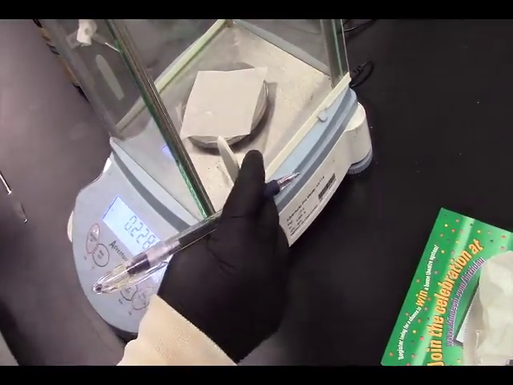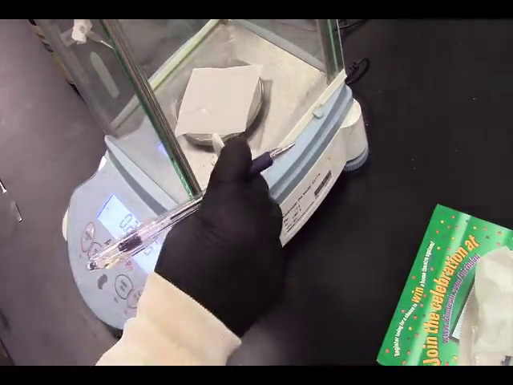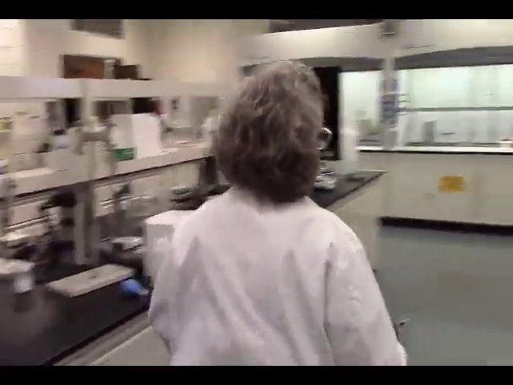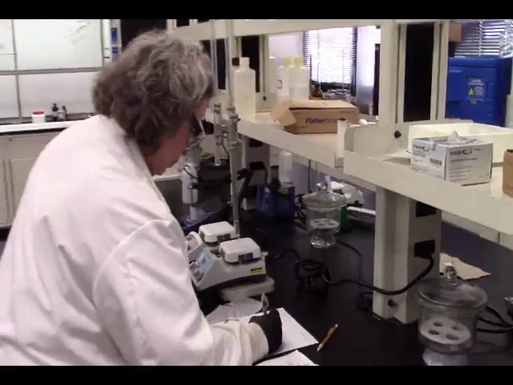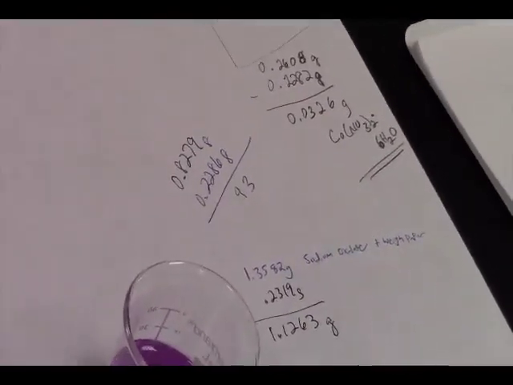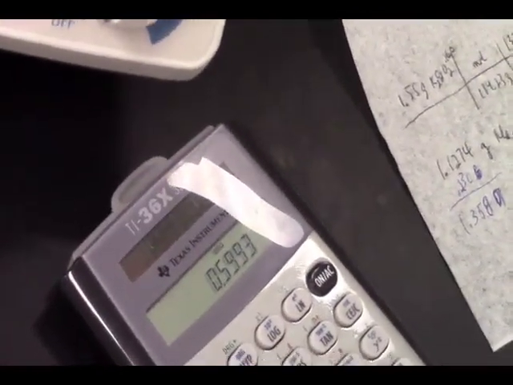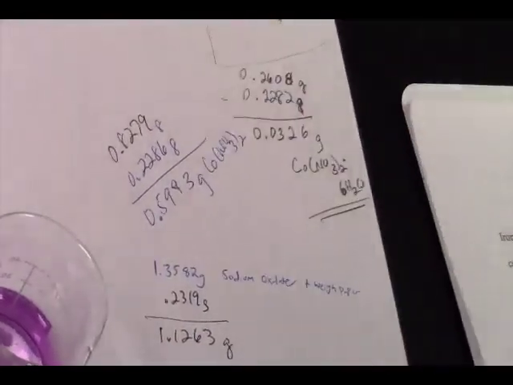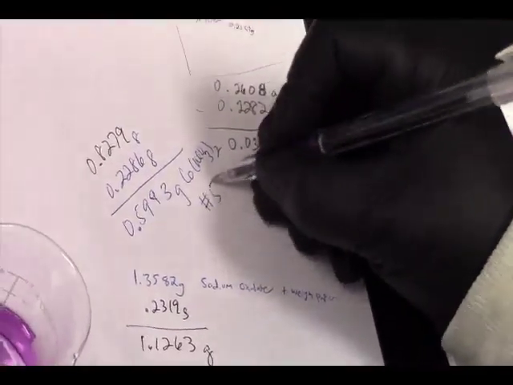0.2286 grams. So that is 0.8279 minus 0.2286, which is 0.5993. That's pretty close to 0.6 grams cobalt nitrate, and we're doing this for step 5.